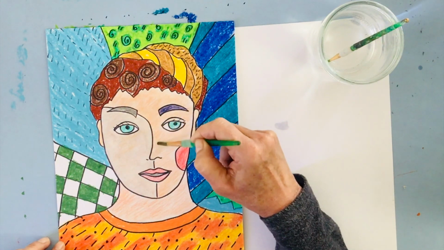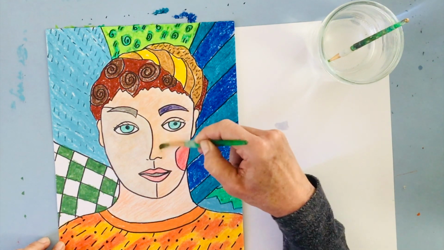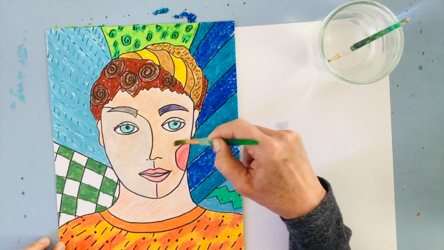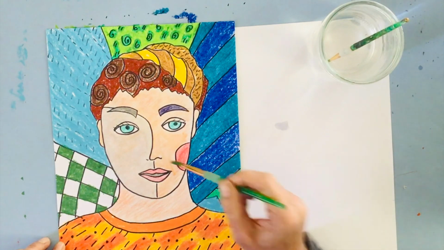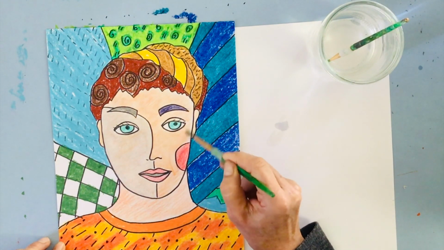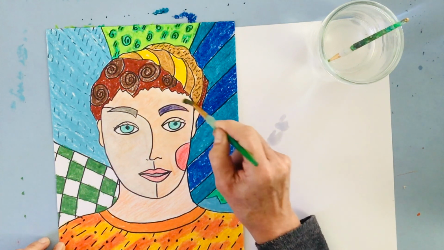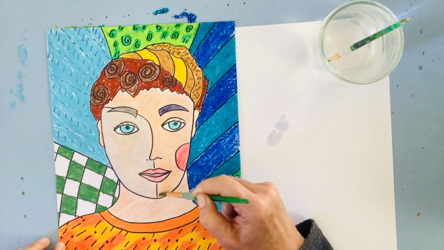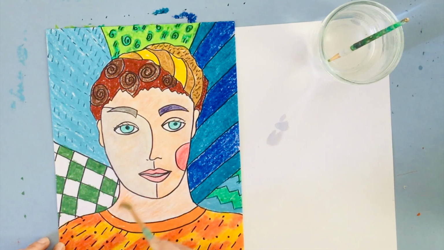And again, this is in keeping with the cubist look of having one side of the face one color, the other a different color. Again, always make your decisions on what would look best for your own drawing. Now the neck I did with the same color, so I'm going to continue right here.